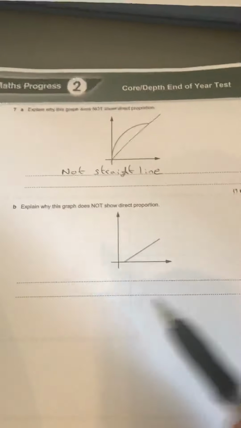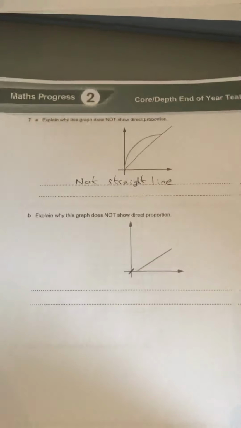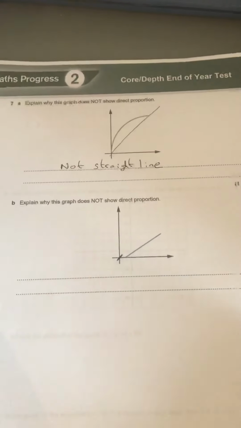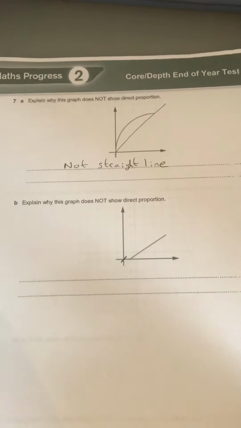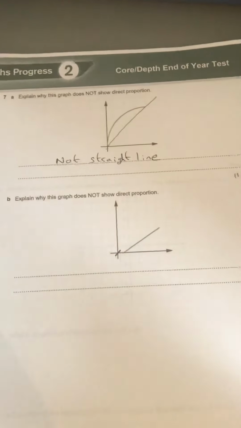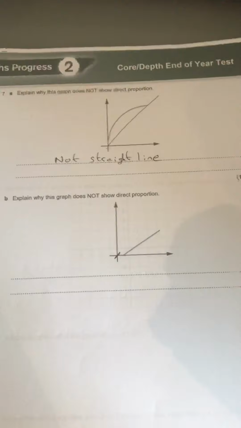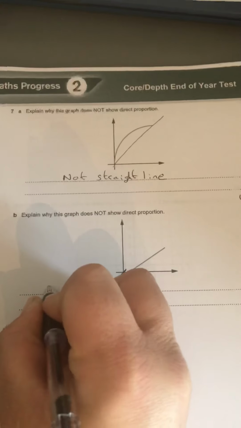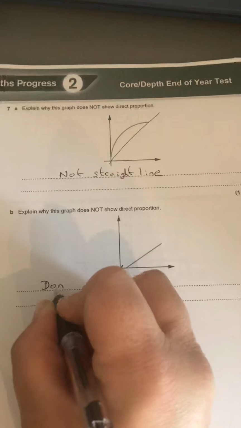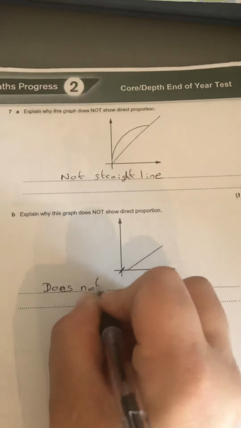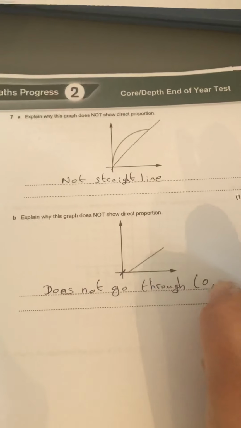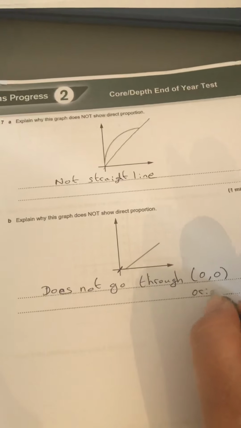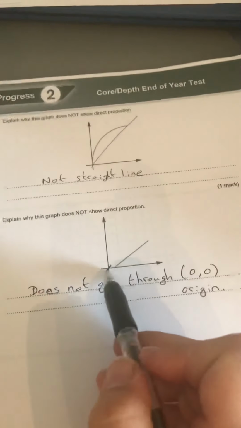Second one, explain why this is not direct proportion. Direct proportion always has to go through the origin, through 0, 0, because you're timesing it by something. So say if my proportion was times by 2 every time, 0 times 2 will still be 0. 1 times 2 is 2, 2 times 2 is 4, 6, 8. Well, the way the line goes, it doesn't start at 0. So it's not direct proportion. It does not go through 0, 0, or you can use the word origin. Origin is just this point here, it's where the graph originates from. Right, I'll do question 8 on the next video.